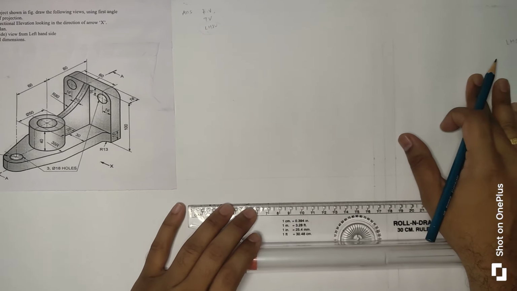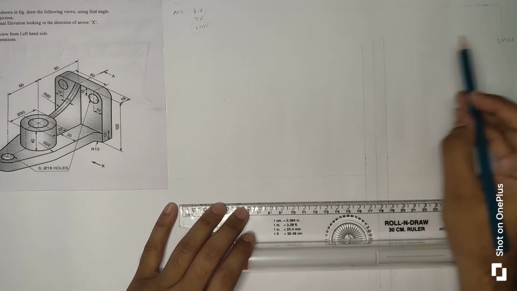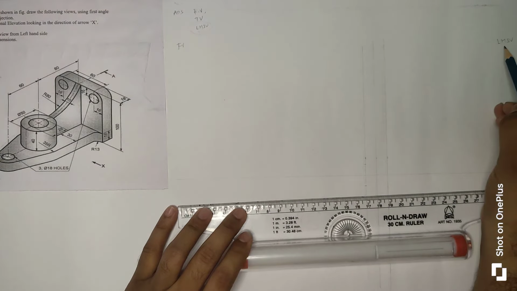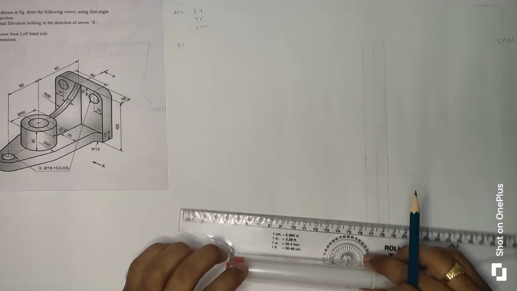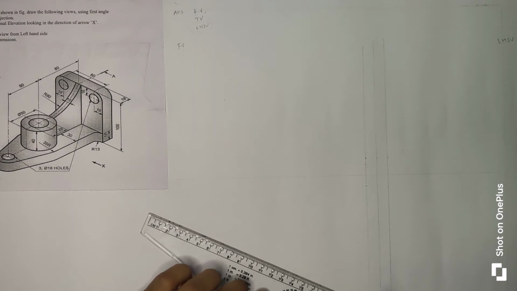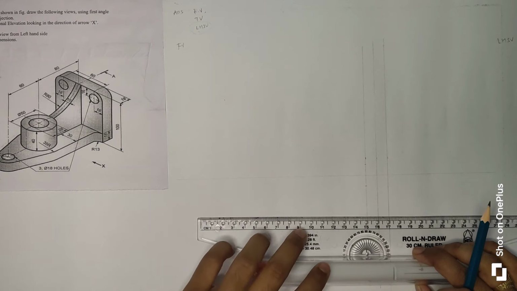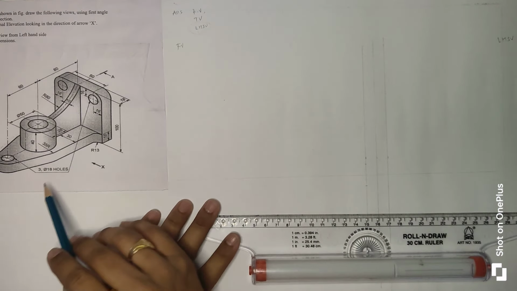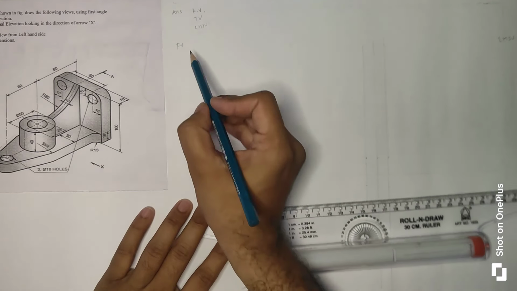See here, on the right side of the front view. So this area is for the front view, this area is for the left hand side view, and below the front view we will draw the top view.